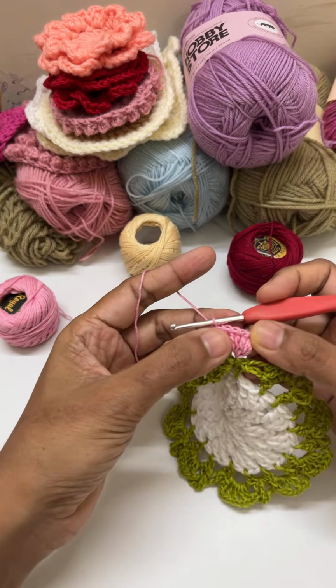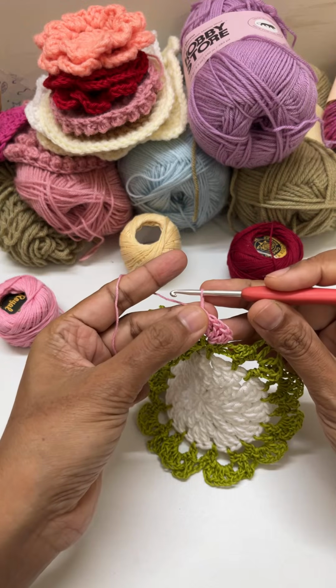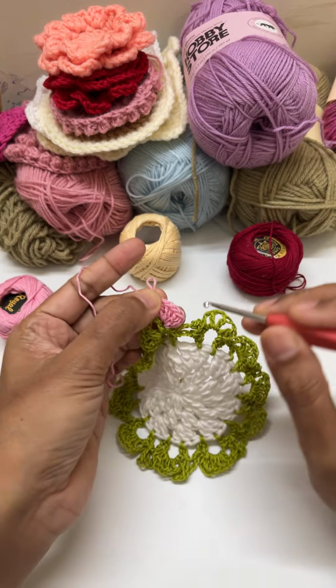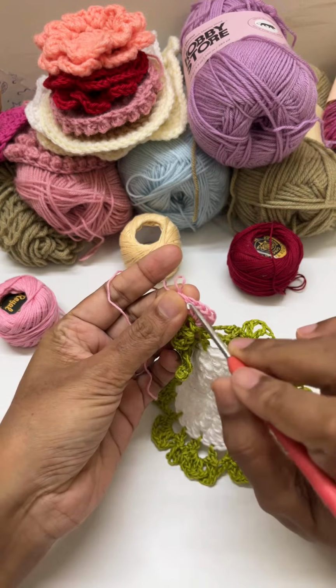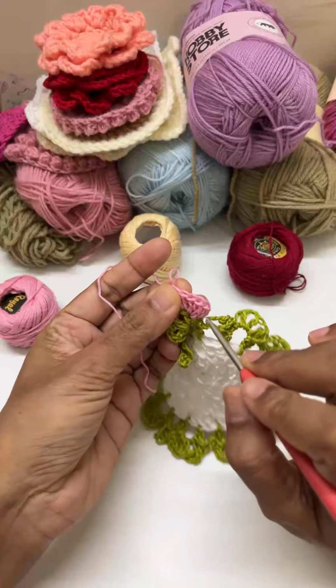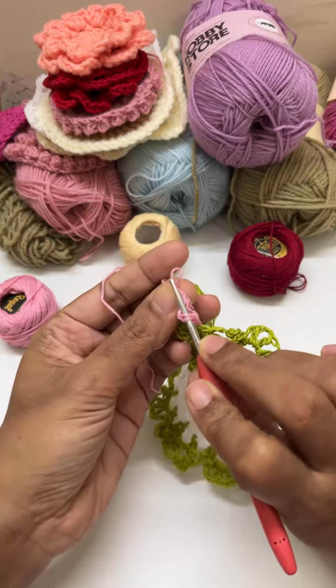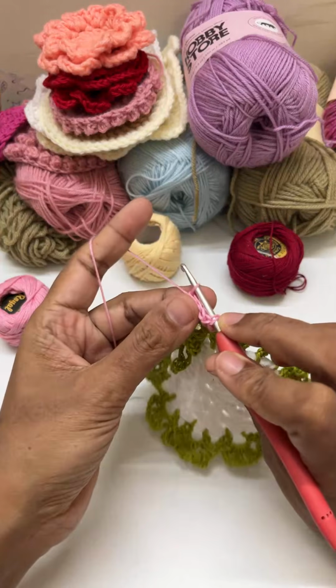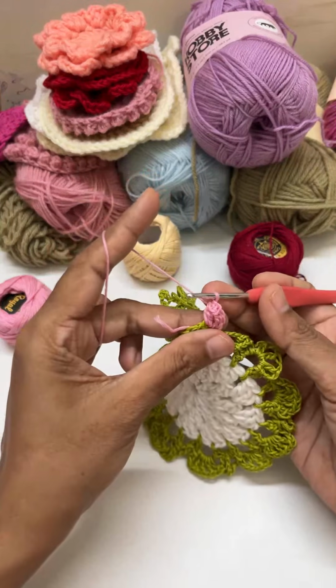Okay. Now you can remove your hook like this, enlarge your loop like this, and then go back into the first stitch, 1 2 3 4 and 5. Insert your hook into that, insert your hook into your loop, and bring it out like this.